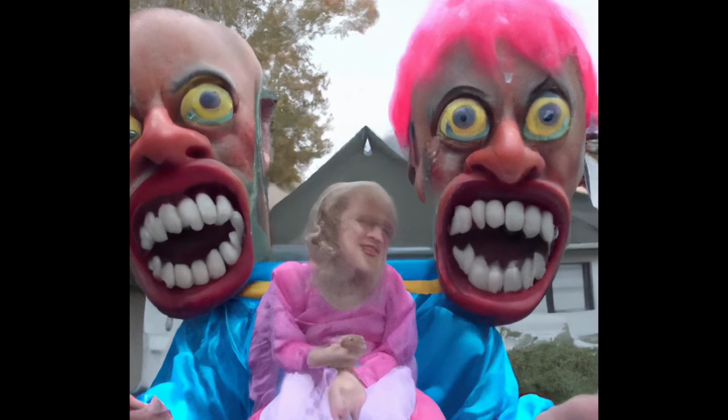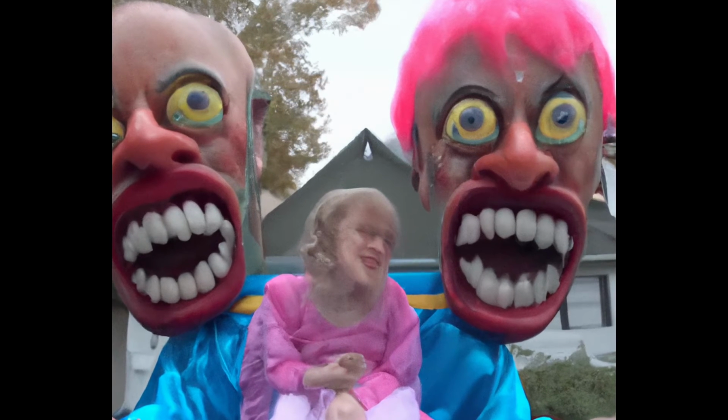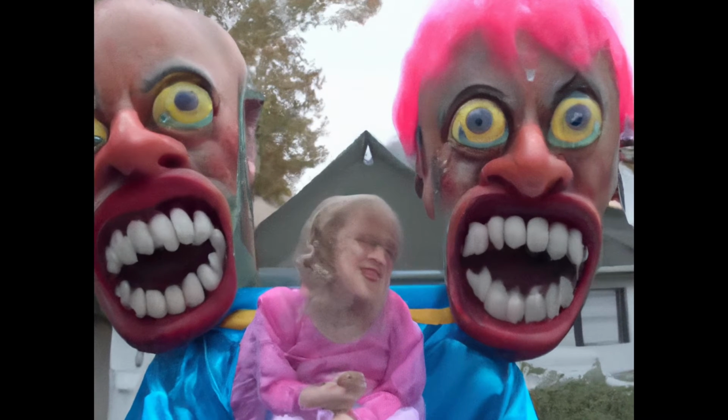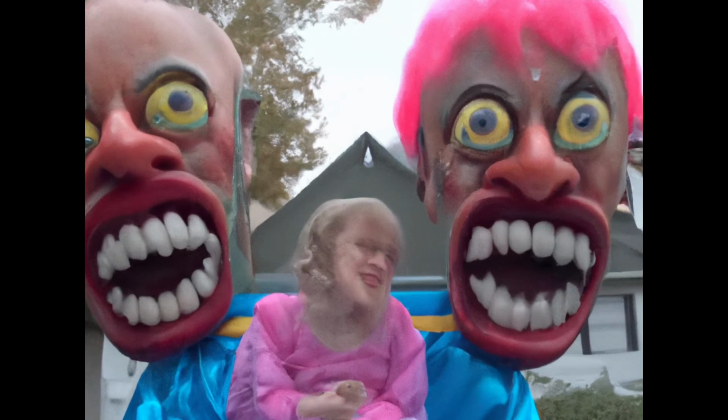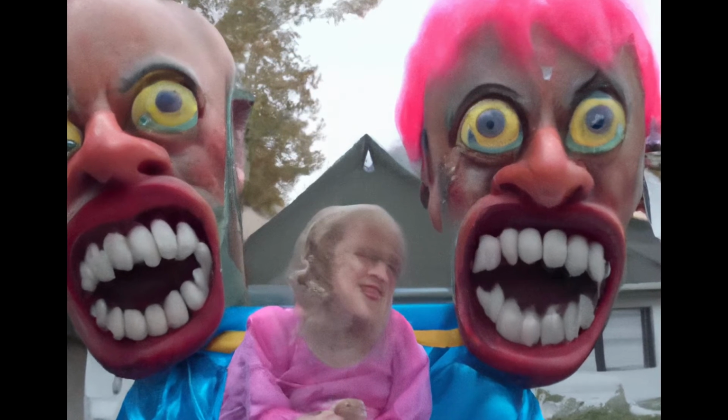I am so confused and freaked out by this image at the same time. I think it's so funny, yet horrific. So I don't know what's going on with the girl right there. It looks like a full-grown woman, but I don't even want to question that. And the clowns themselves just have this ridiculous expression on their face.